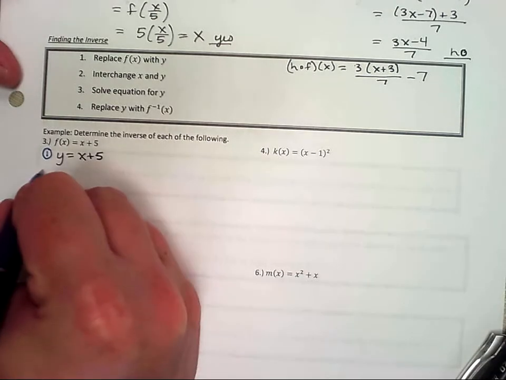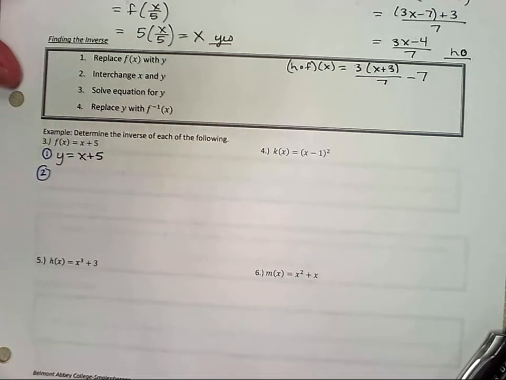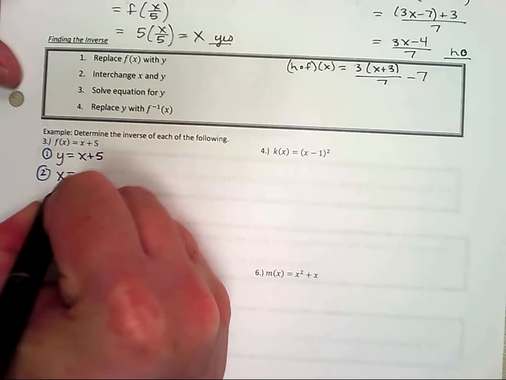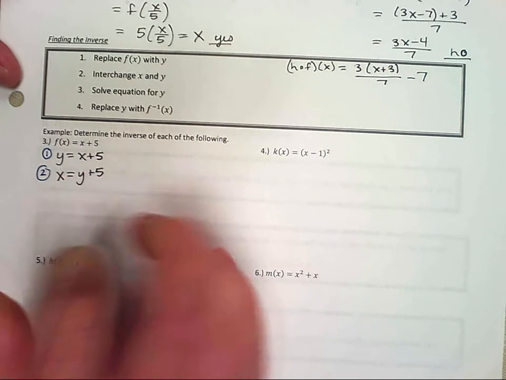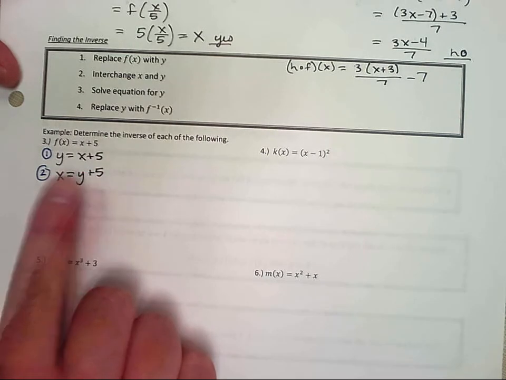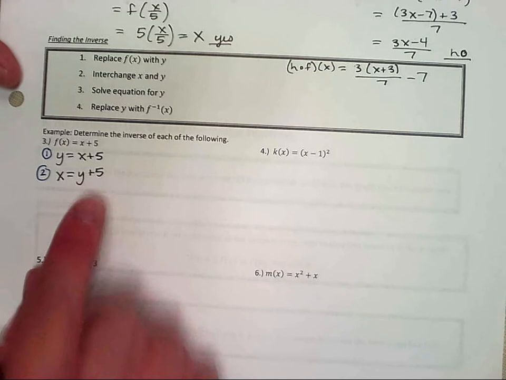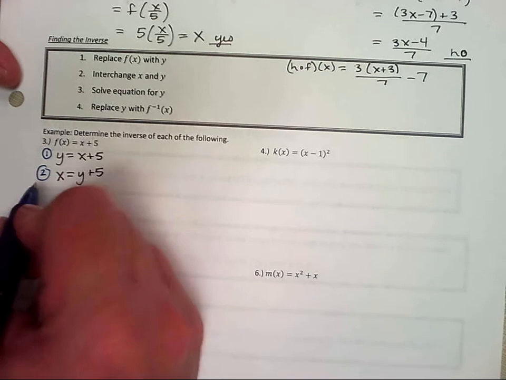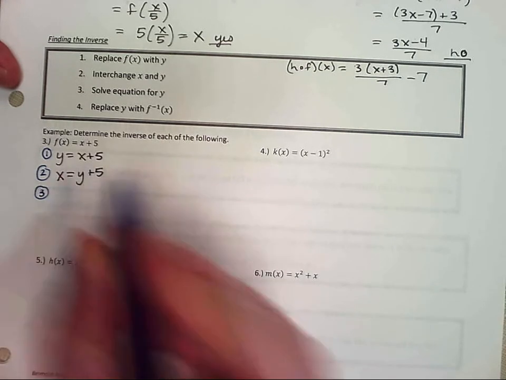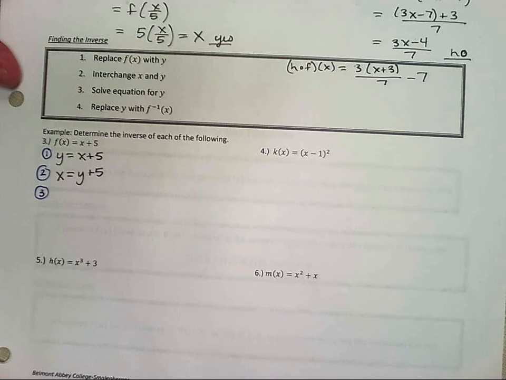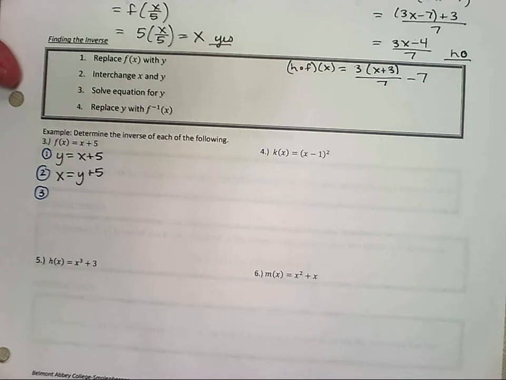Step 2 is interchange x and y. So I get x equals y plus 5. Instead of writing y, I wrote x and vice versa. Now step 3 is solve the equation for y. So if I have x equals y plus 5, how do I solve for y? I need to get y equals, right?